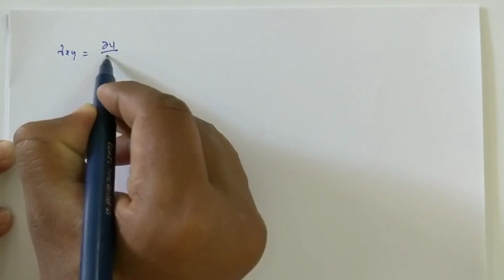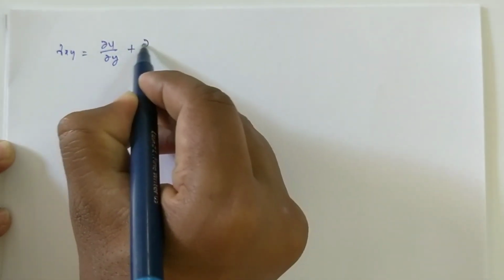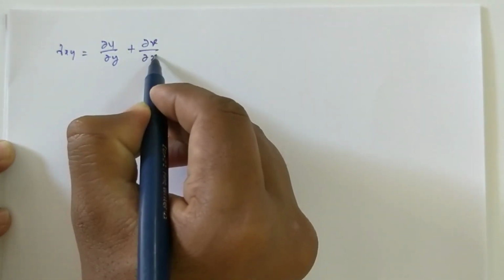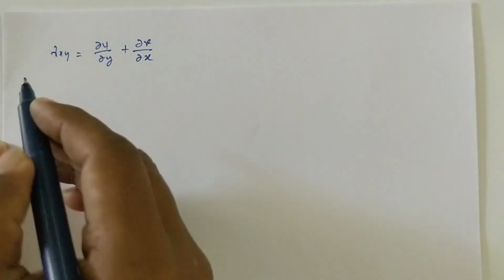Now let us write the same for gamma xy. Gamma xy is equal to dou u by dou y plus dou v by dou x. Now we have to write two functions similarly using the matrix.